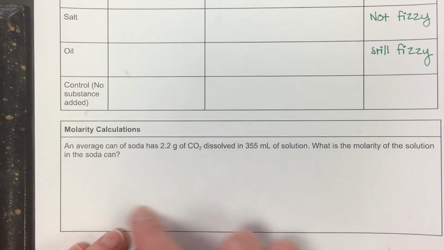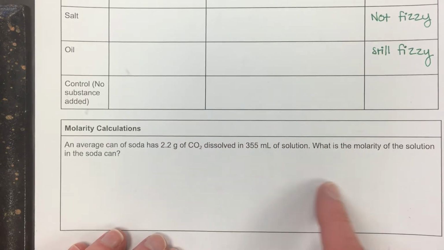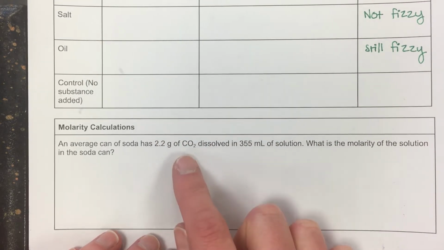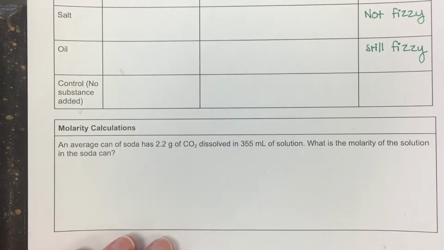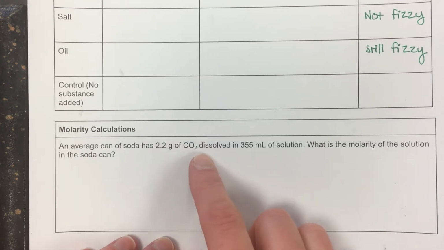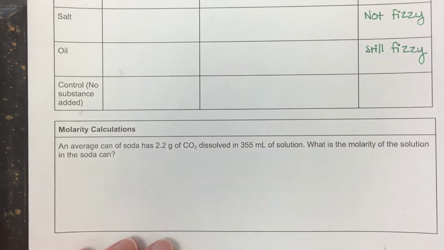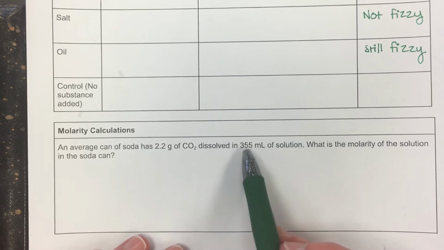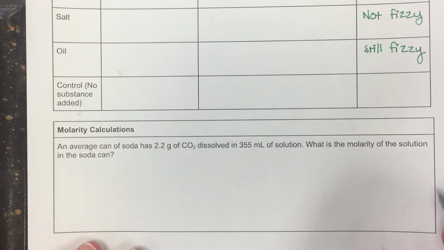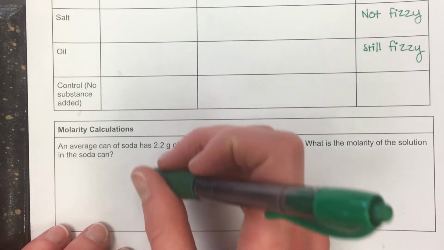So watch those notes, calculate the molarity or the concentration of carbon dioxide that is in soda. So you've got 2.2 grams of CO2 dissolved in 355 milliliters of soda. That's about how much is in a can. So go ahead and calculate the molarity for that.